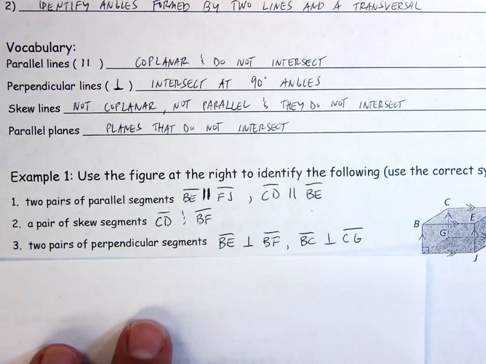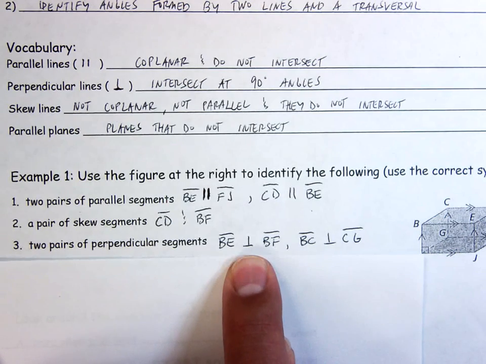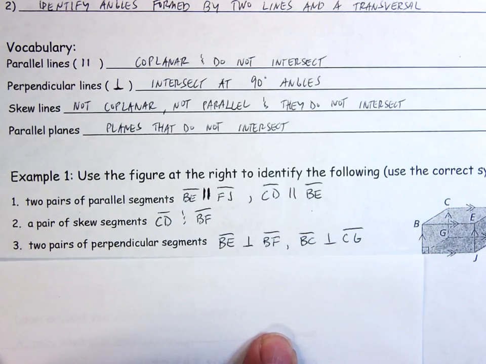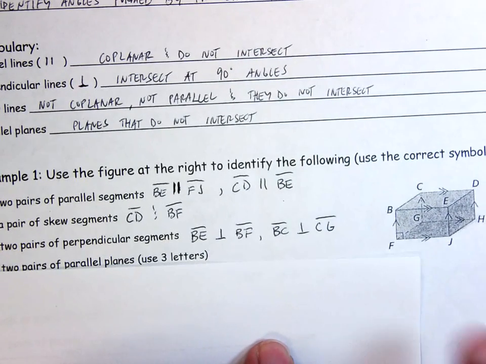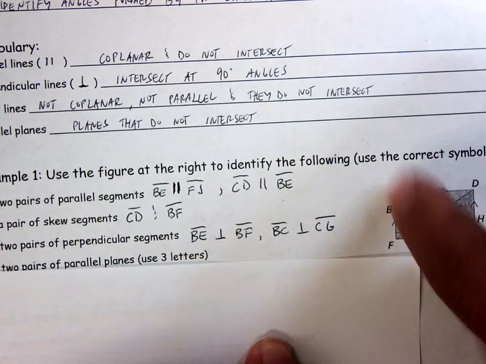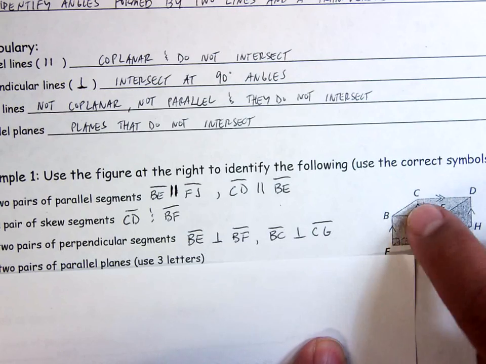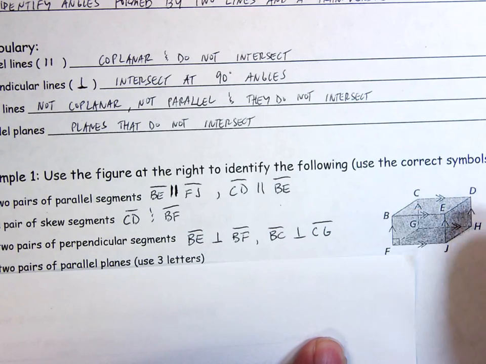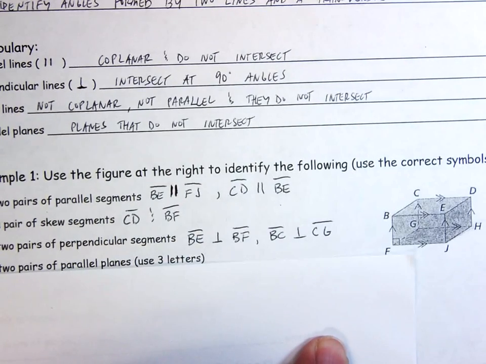Next one, two pairs of perpendicular segments. Again, that's how I say perpendicular. It means that they're going to intersect at right angles. So I have BE and BF. Well, here's BE along the front, and here's BF. They do make a right angle. And then I have BC. BC goes right here along the side, and CG goes right there. They intersect at 90-degree angles.